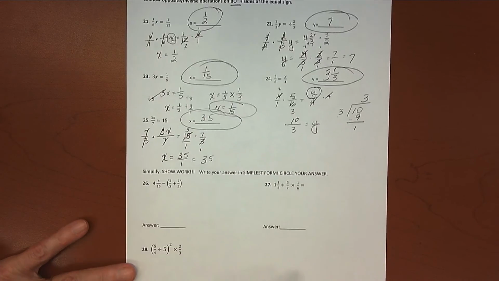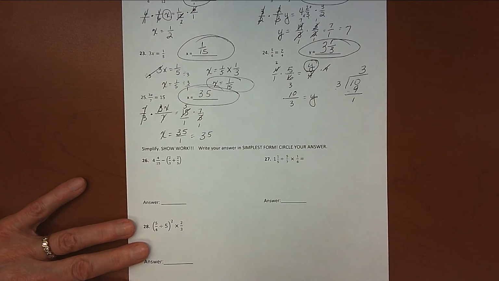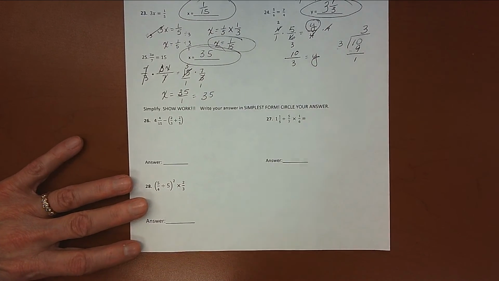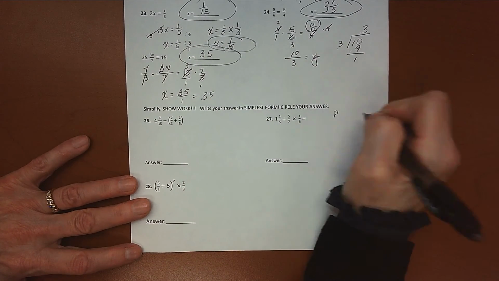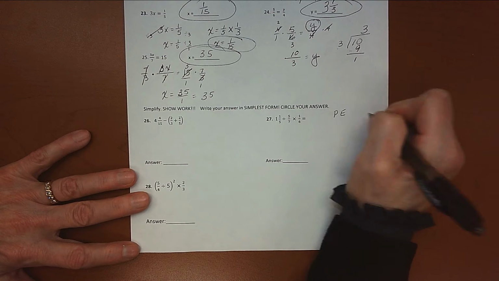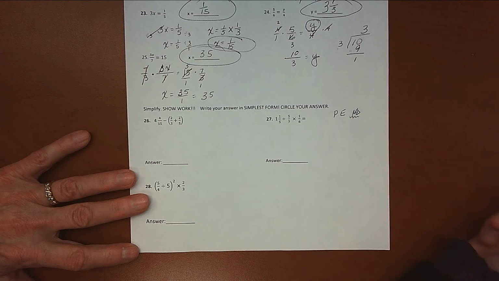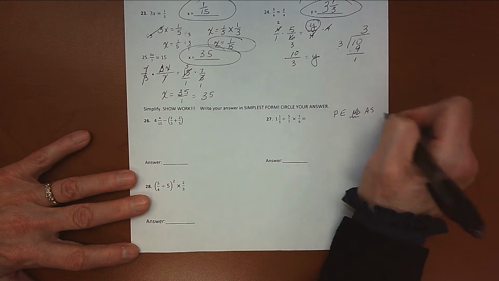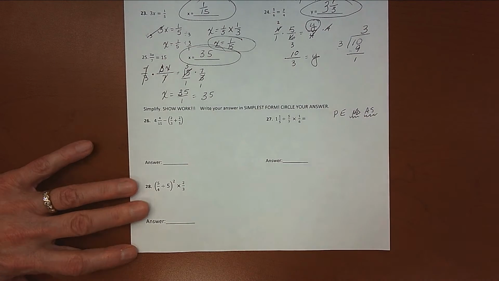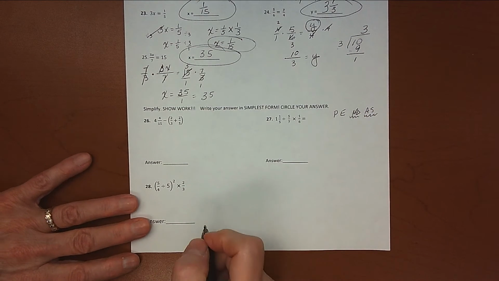All right. Now we're on our bottom here. We're doing order of operations. We want to remember PEMDAS. First we do parentheses, then we look for exponents, then we look for either multiplication or division. We just do those in order from left to right, and then add or subtract in order from left to right. Okay, so our first problem has some parentheses.